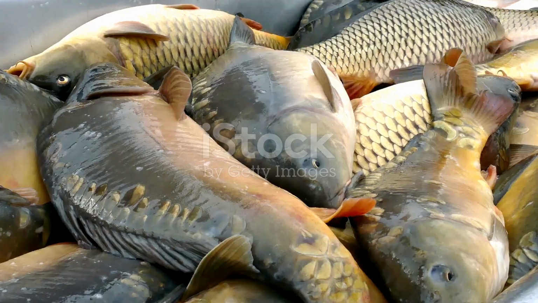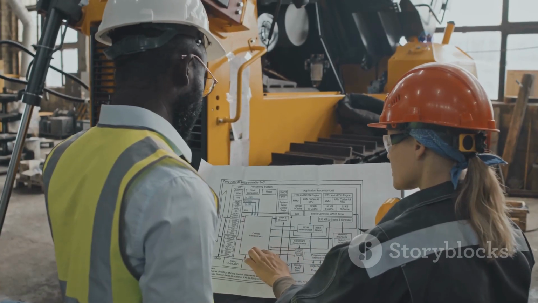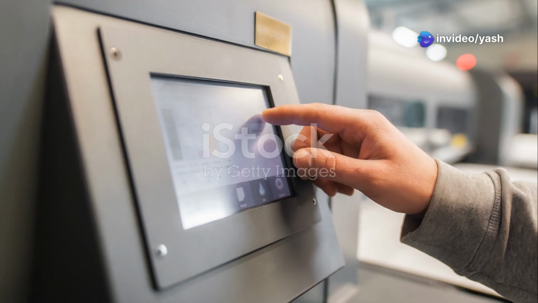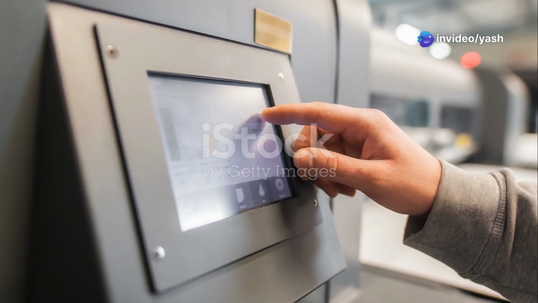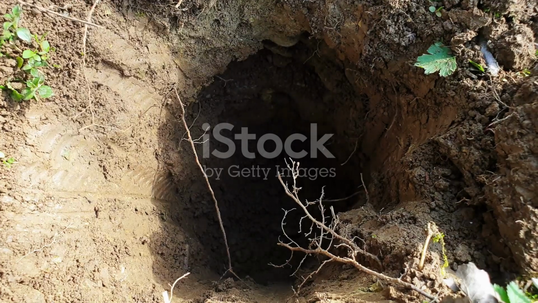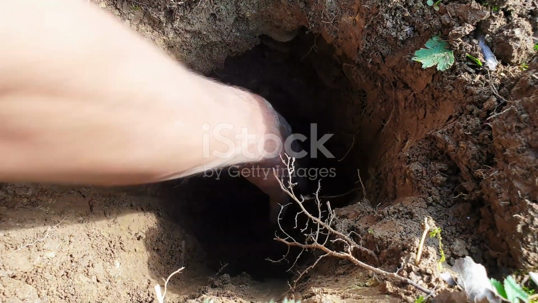Suppose in your factory the rework rate is very high. You use a fishbone diagram to analyze the problem. Under man, you find workers lack training. Under machine, you find poor machine maintenance. Under material, you find low-quality raw materials. By fixing these root causes, you eliminate the problem permanently.